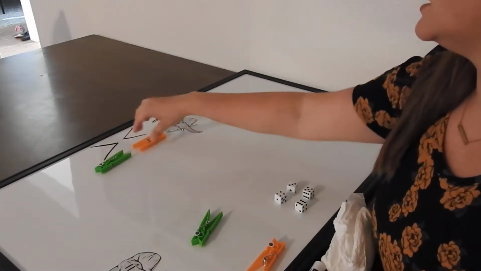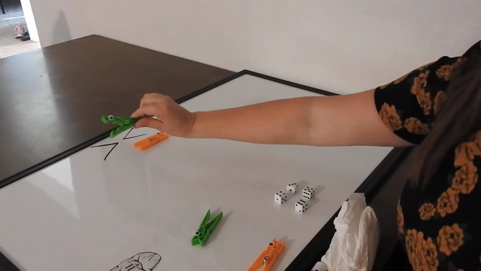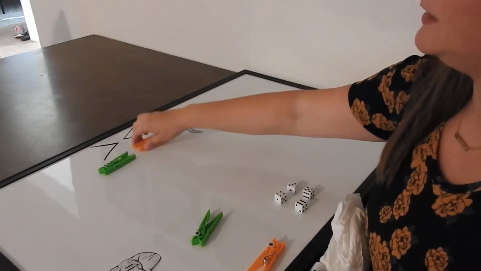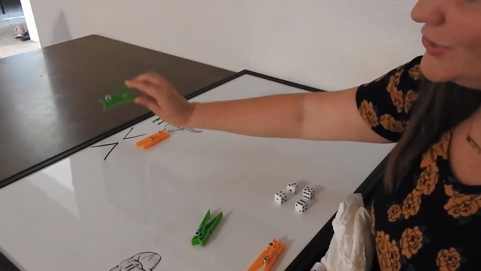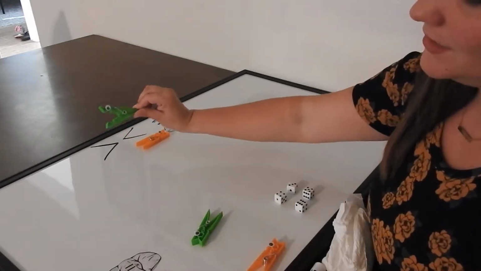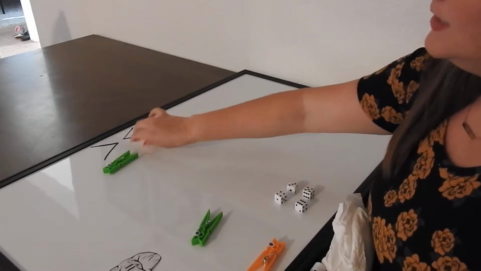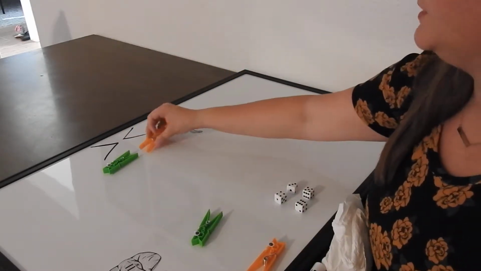So that shows us which direction the symbols are supposed to face, and giving them the names greater than gator, and he's green so that the children can try to remember that greater than faces that way, and less than lion is orange because he can't be green.